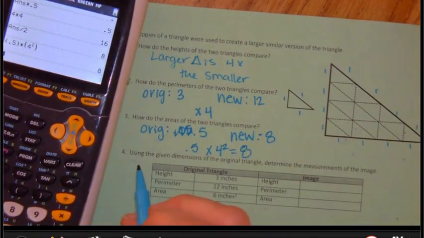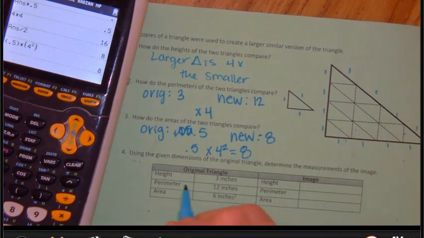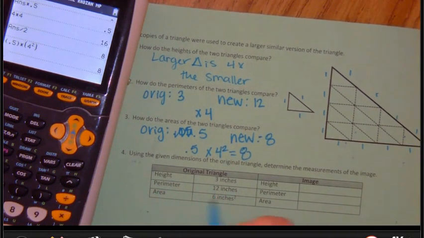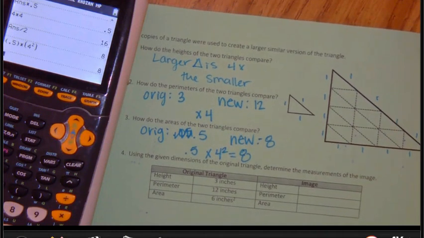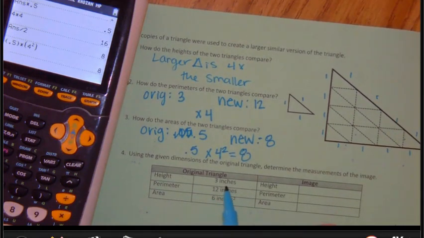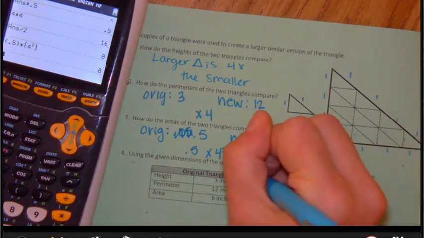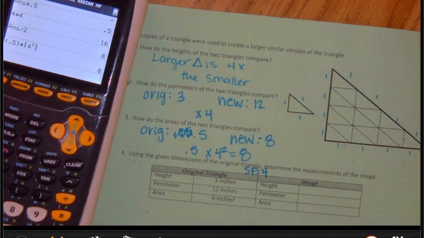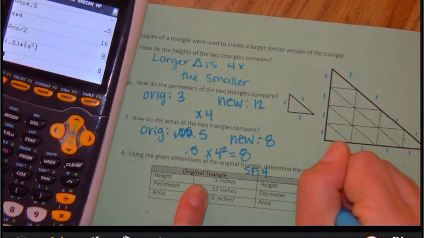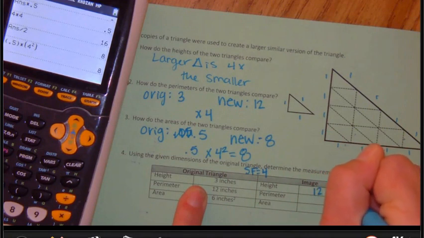All right. So using the given dimensions of the original triangle, determine the measurements of the image. So the height, the perimeter, and the area. All right. So the original triangle is 3 inches tall. Okay. So I'm going to assume that my scale factor is still 4. So for the height, I do the height times 4. So 3 times 4 is 12 inches.